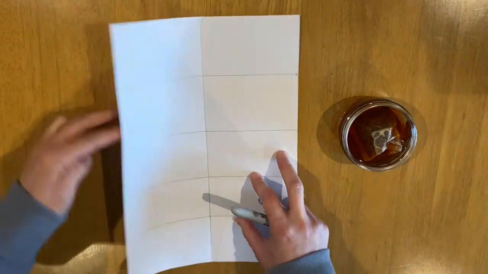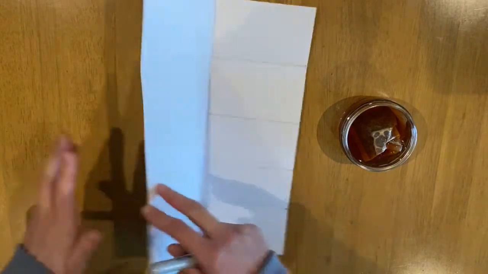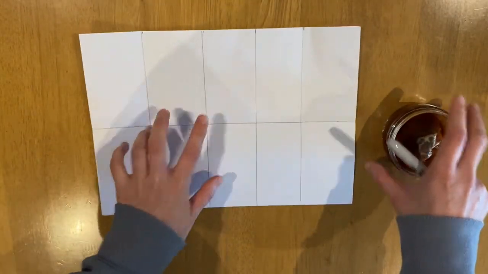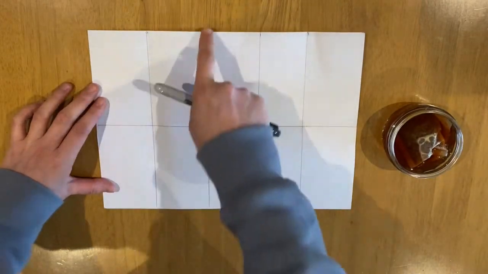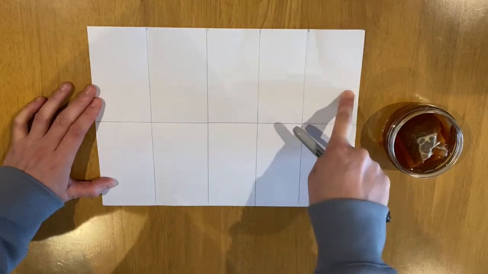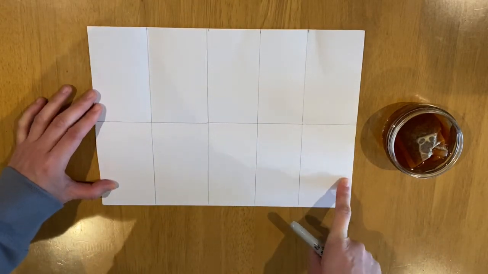So I folded my piece of paper in half, and then I drew a line down the middle, and then I used a ruler and drew lines this way so that I had 5 rectangles going across this side and 5 going across this side.